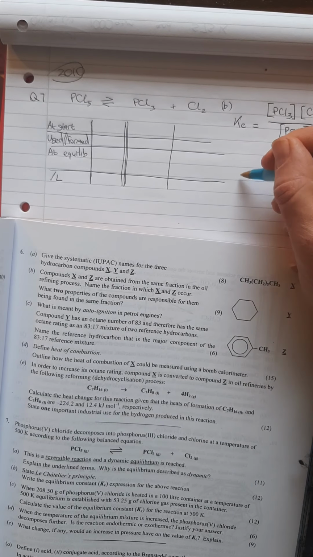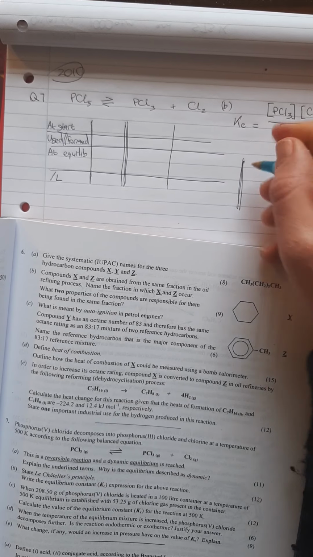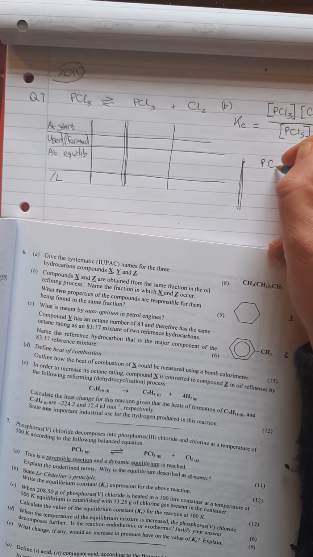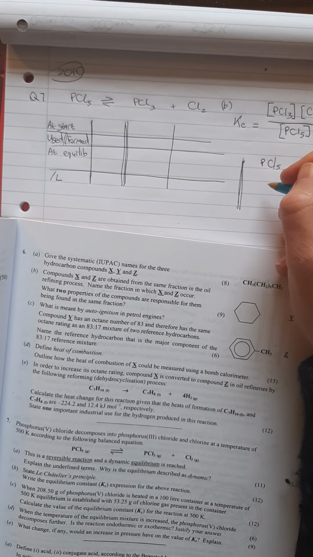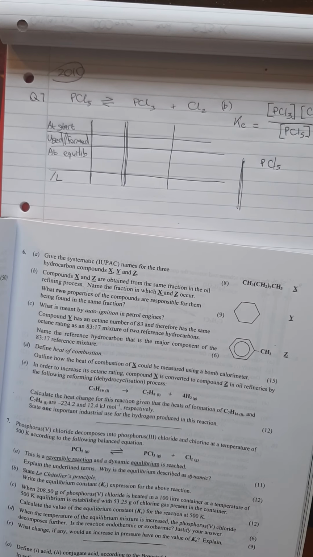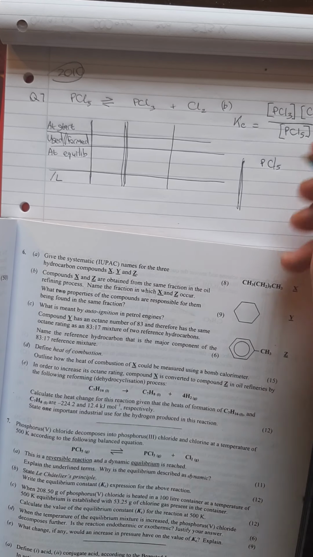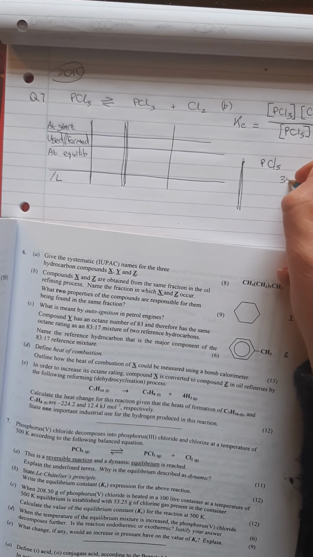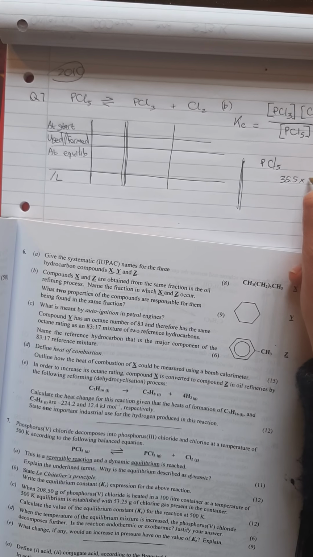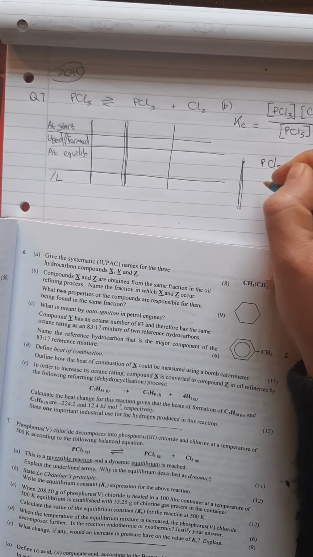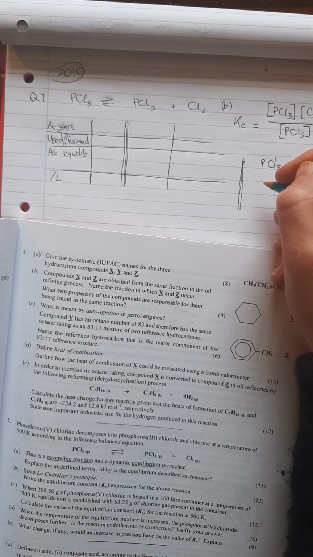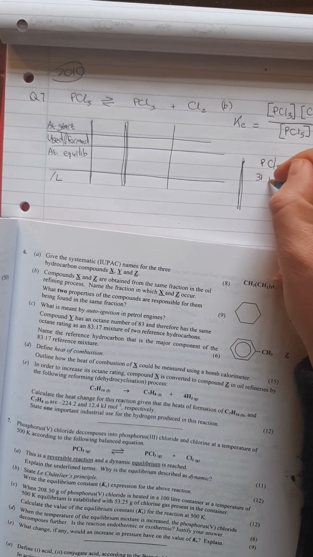Again, I'll just use the right hand side over here. So if we're talking about PCl5, I'll just look up the values of these in a periodic table. Chlorine is 35.5, so you need 5 of those. And phosphorus is 31, so just the one of those.